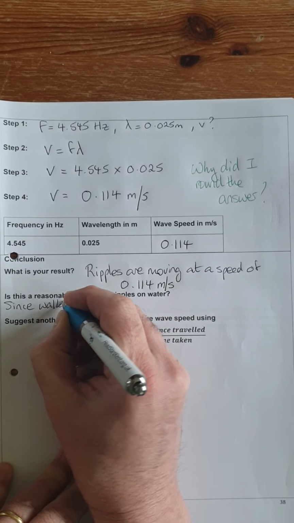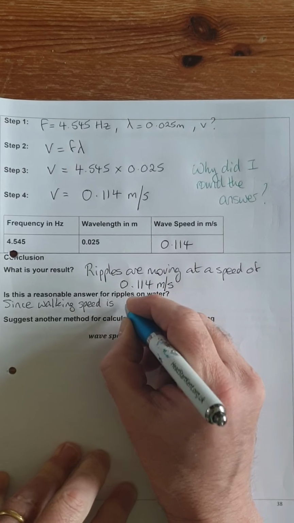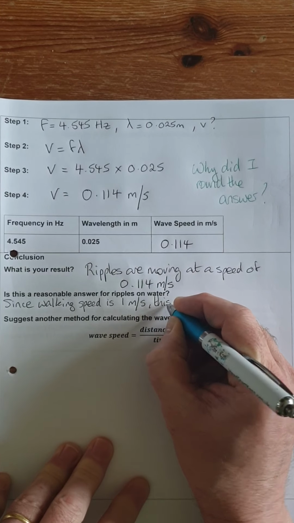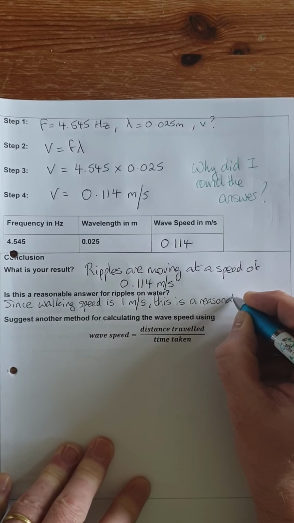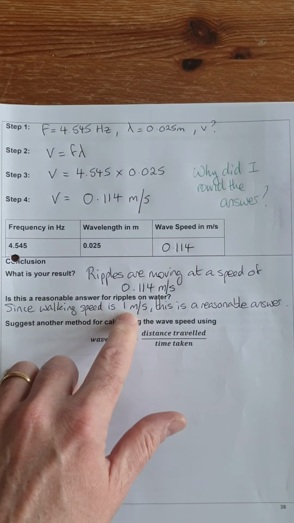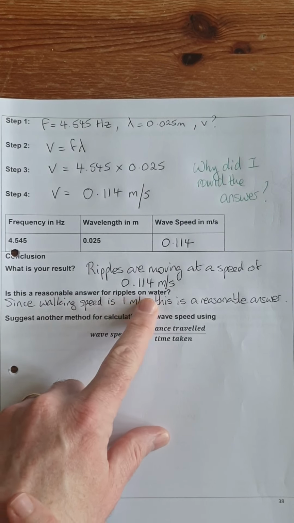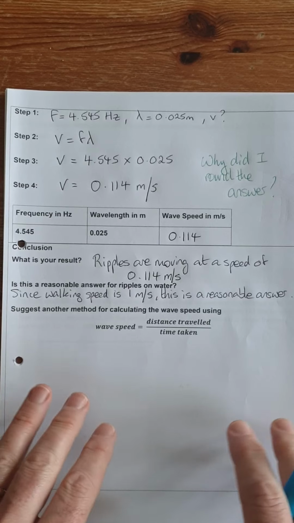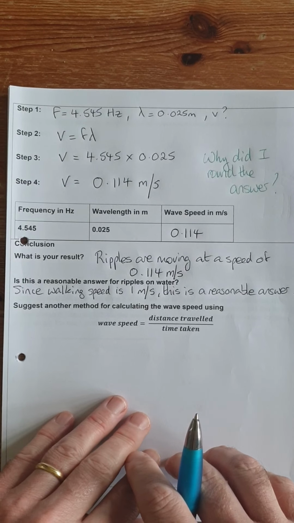walking speed is 1 meter per second, this is a reasonable answer. That walking speed is something that you have to know. But what this question is really asking is, does this seem a reasonable number, comparing it to something that we know, which is the speed for walking.